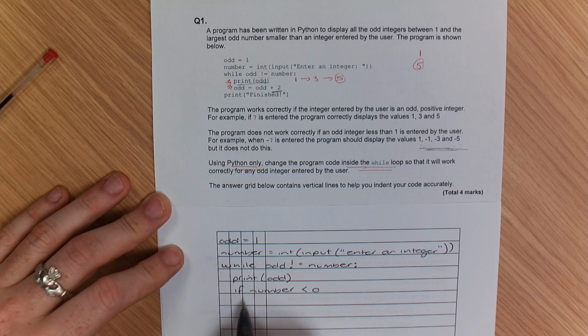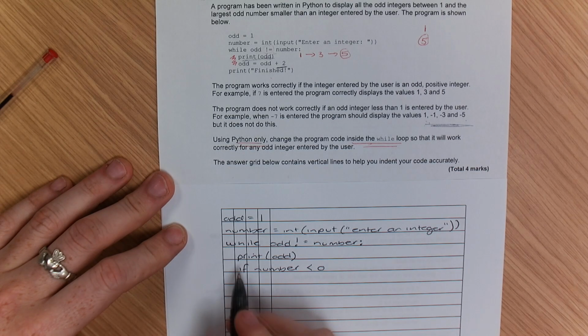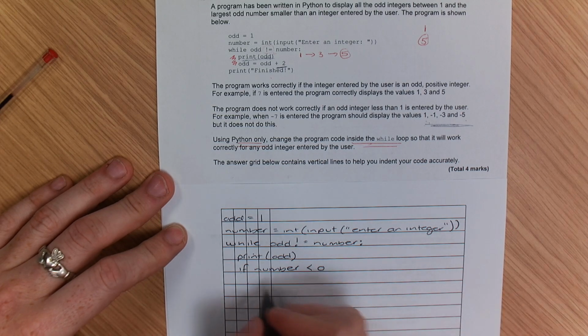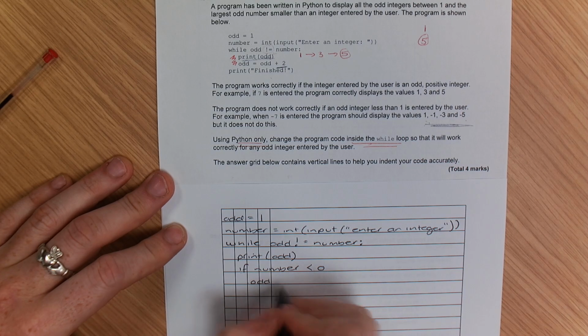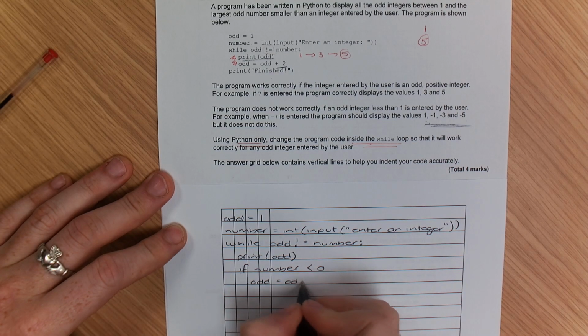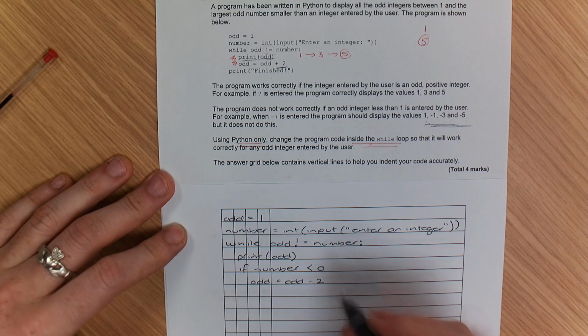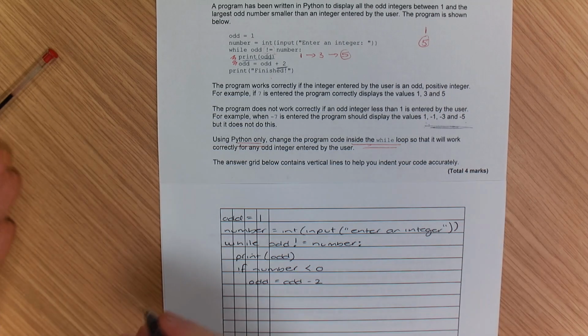Remember, after an if, you always move in. If you type in a while, you go in. If you type in an if, you go in. So we're going to do odd equals odd minus 2. If it's a negative number, I'm going backwards.